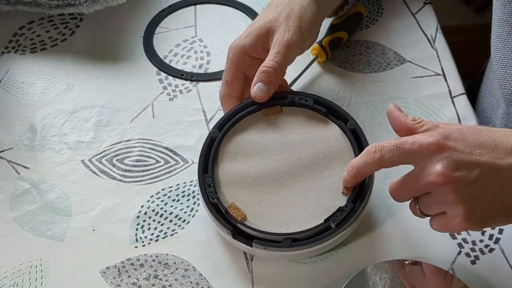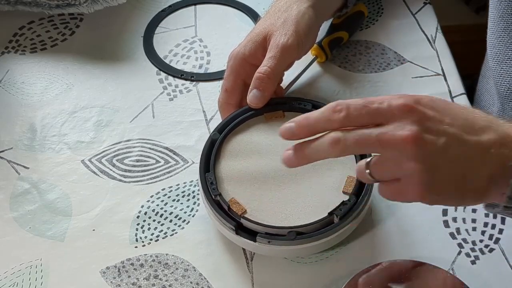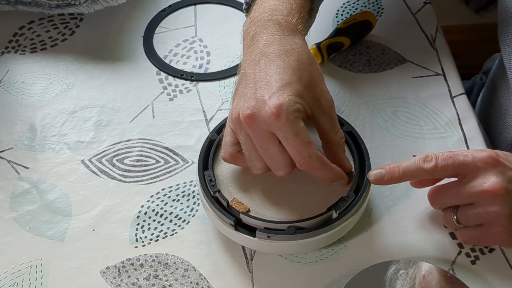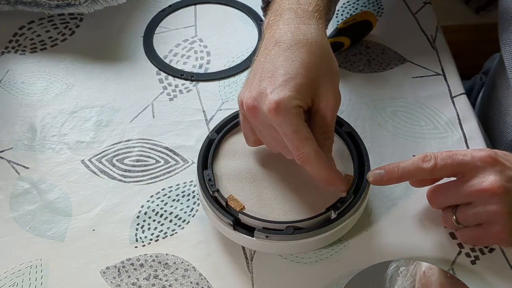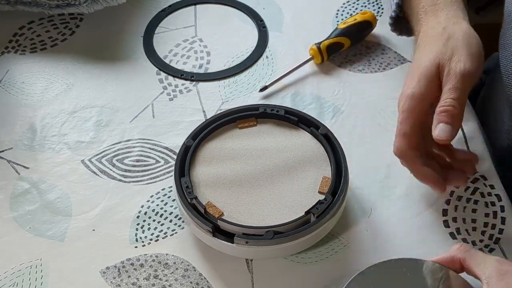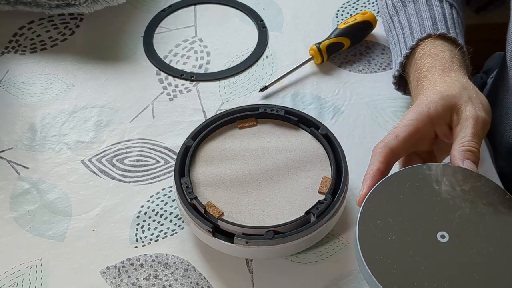You can see they put little pieces of cork underneath, so I'm going to put little additional pieces of cork, and they have to be offset, so the screw holes are here and these are just slightly past the screw holes. So I'm going to give this mirror a little clean, and then we'll reassemble it all.